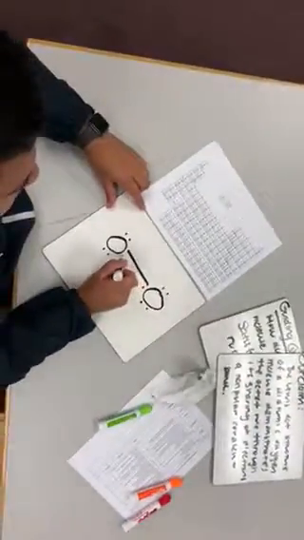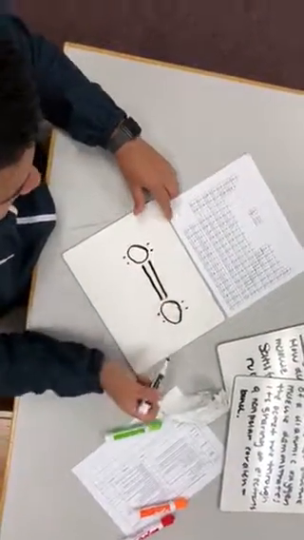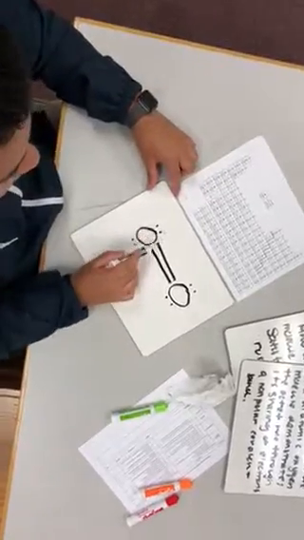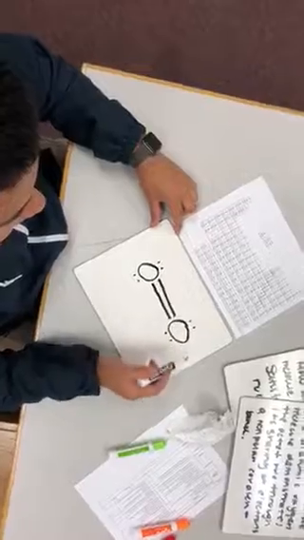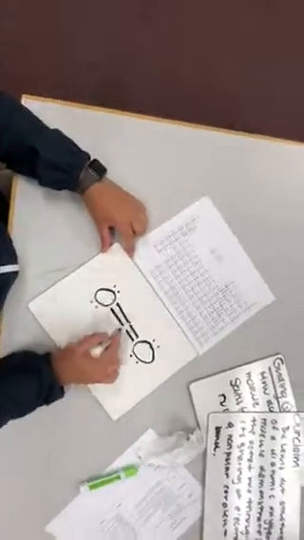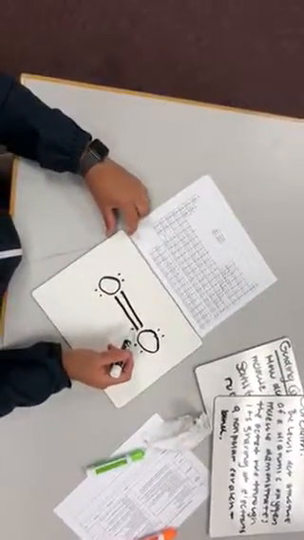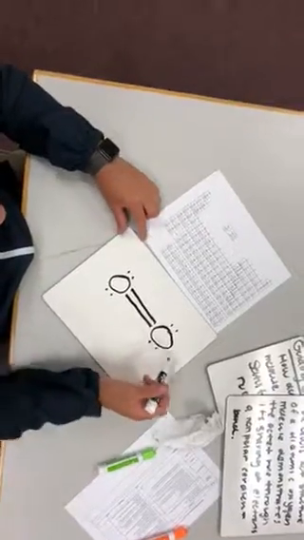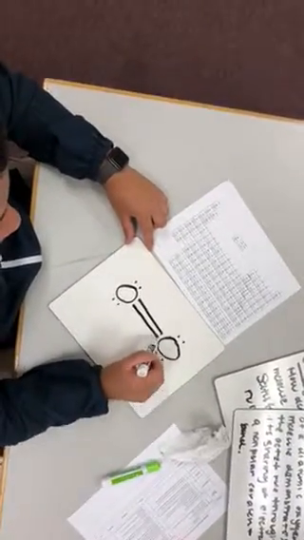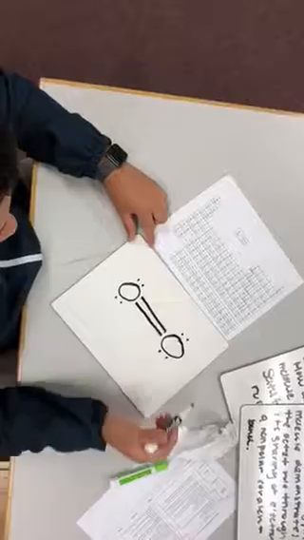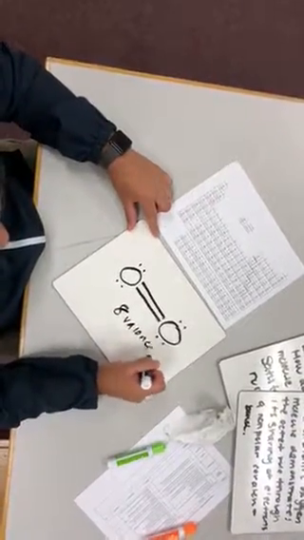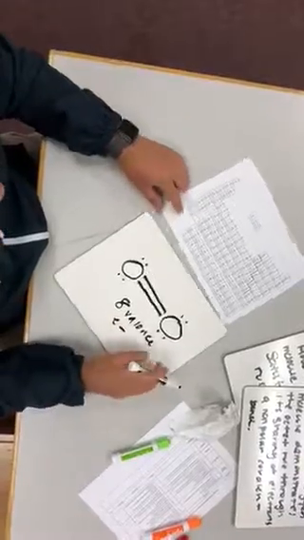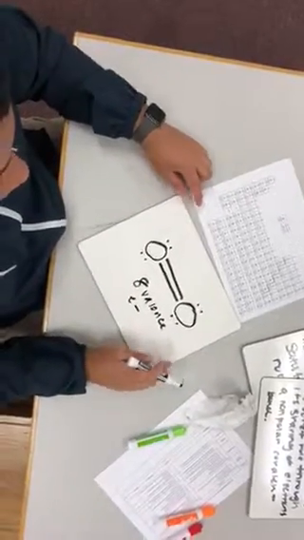Therefore, we need to bond this one and this one. Now let's count them. 1, 2, 3, 4, 5, 6, 7, 8. That's a good way to check. You simply count the electrons to see if you have satisfied the rules. So 1, 2, 3, 4, 5, 6, 7, 8. 8 valence electrons. Therefore, the octet rule is satisfied.